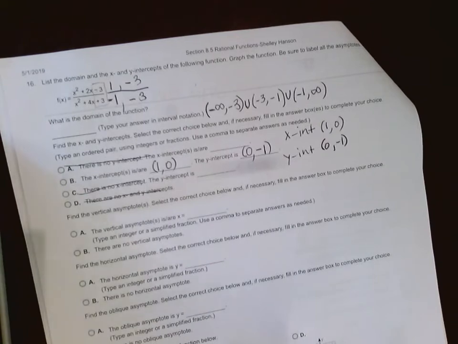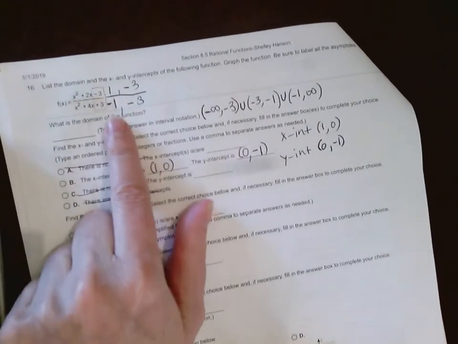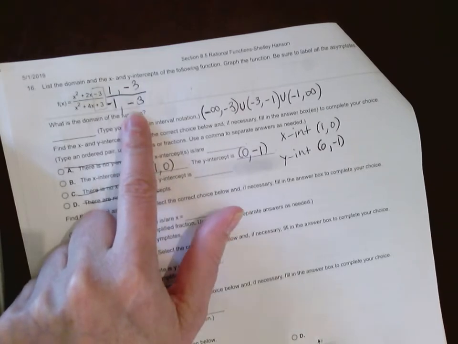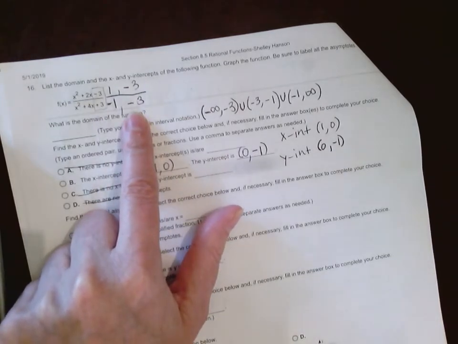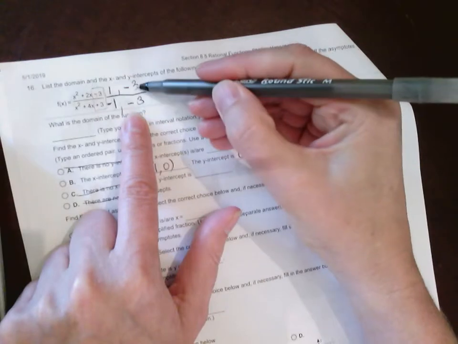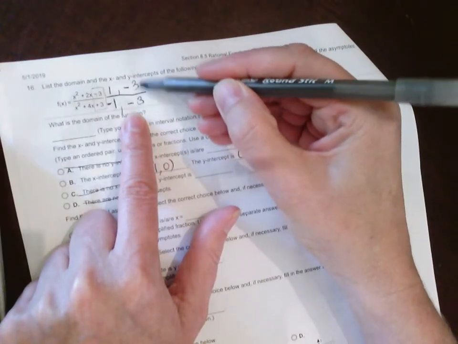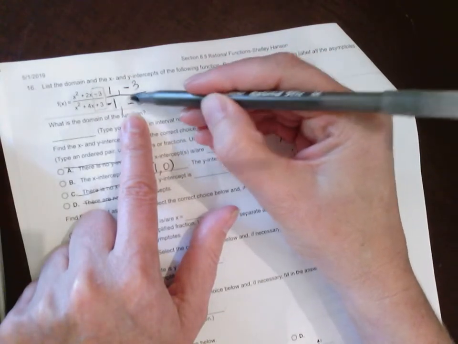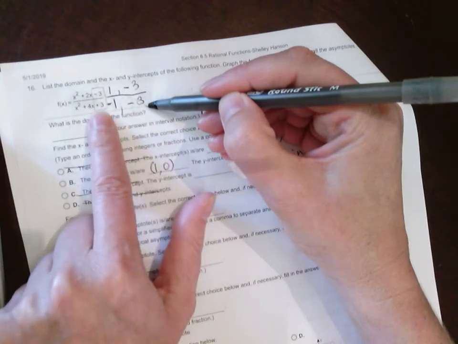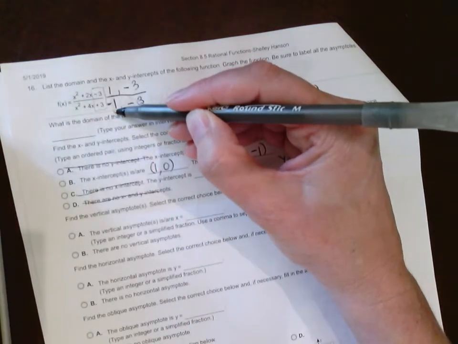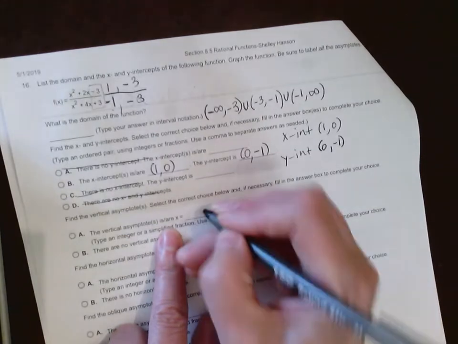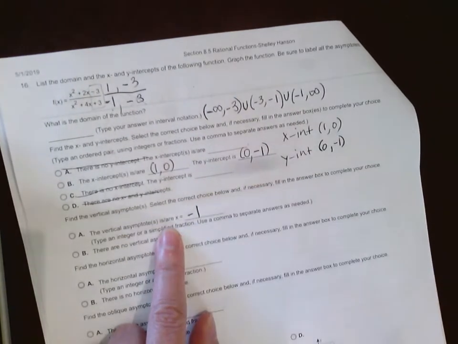Remember, from the notes, the vertical asymptotes are zeros of the denominator, so -1 and -3, that are not also zeros of the numerator. Since -3 is a zero in both spots, this is not a vertical asymptote. Only the -1 is. So the vertical asymptote is x equals -1.